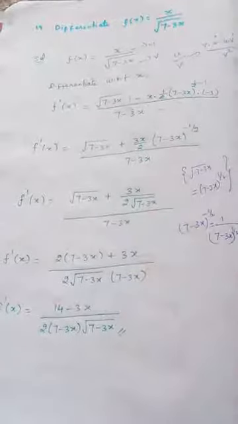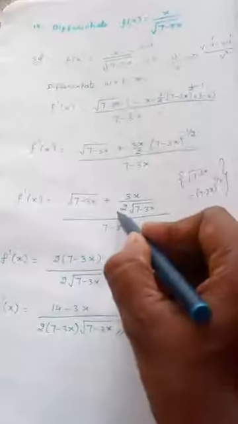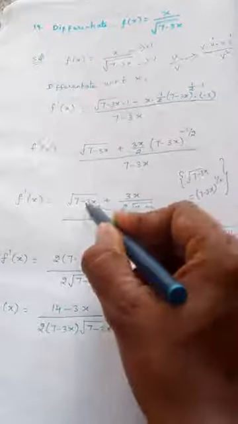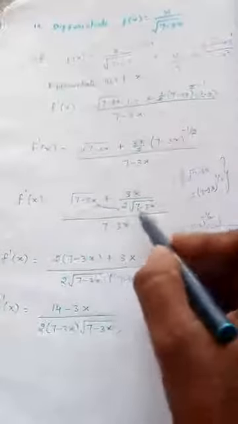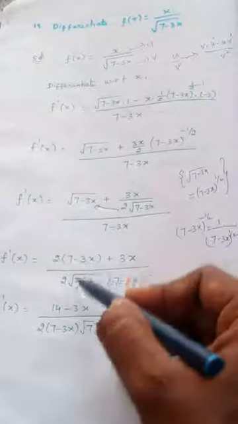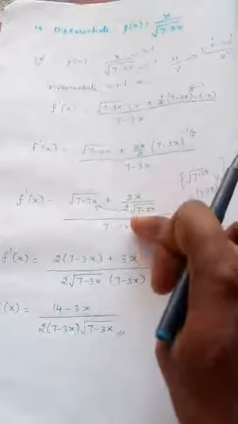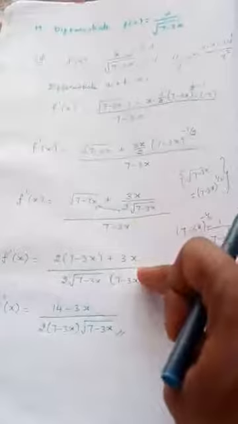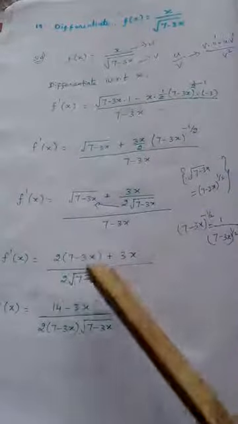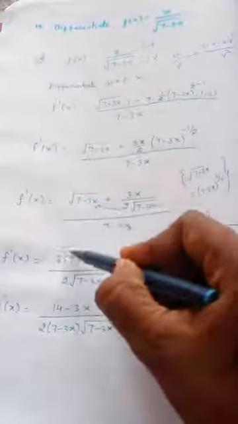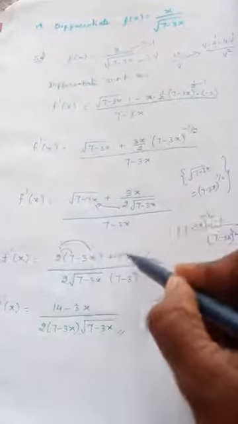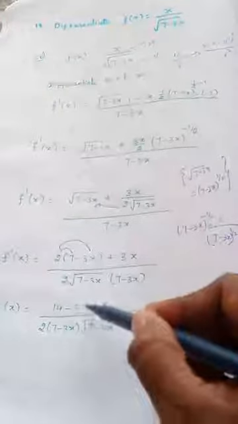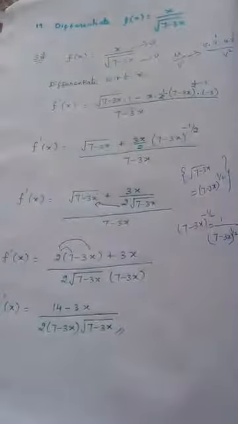Already 7 minus 3x is present. So by taking LCM, that is by cross multiplying and adding, we will get this step. Because LCM is 2 root 7 minus 3x, it comes in the denominator. Already 7 minus 3x is present, that we are writing here. So now bringing the 2 inside, 14 minus 6x will come, right? 14 minus 6x plus 3x will become minus 3x. This is the final answer.